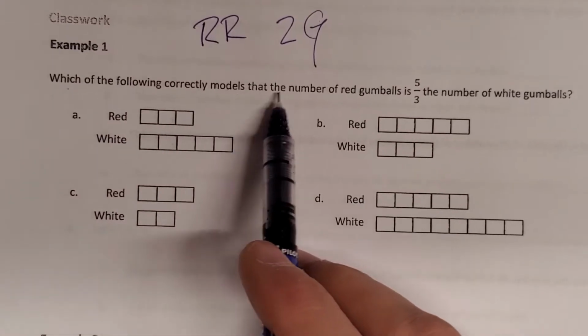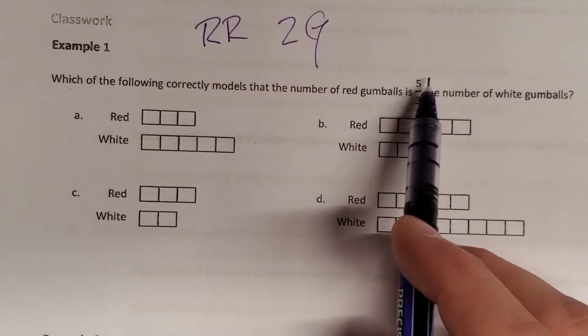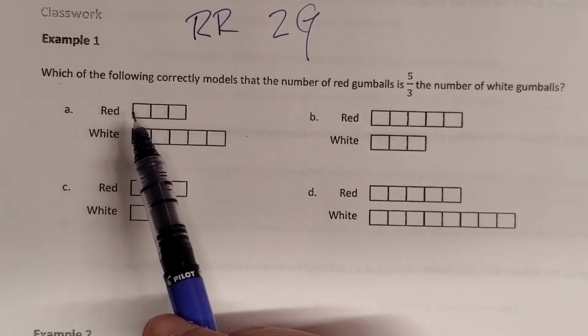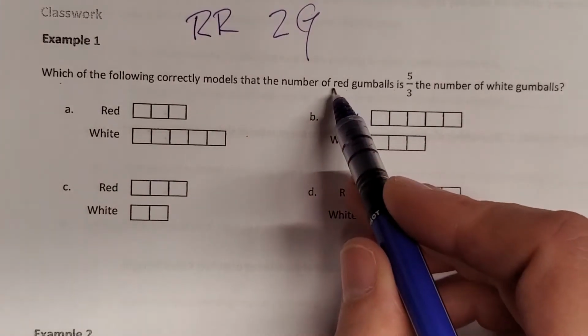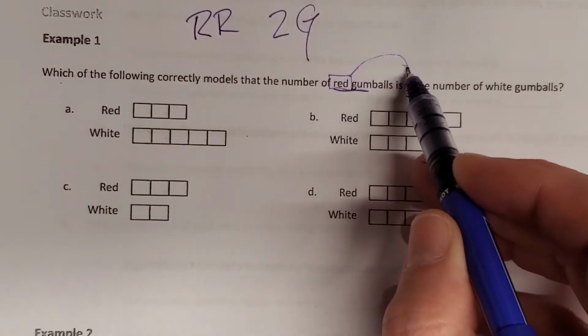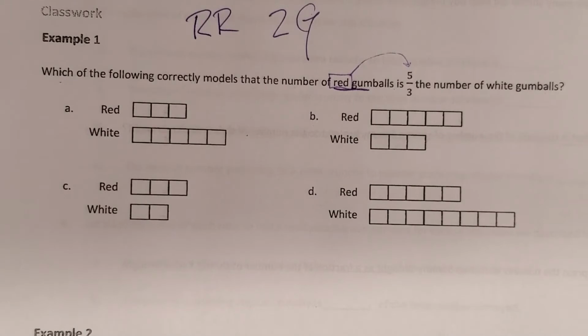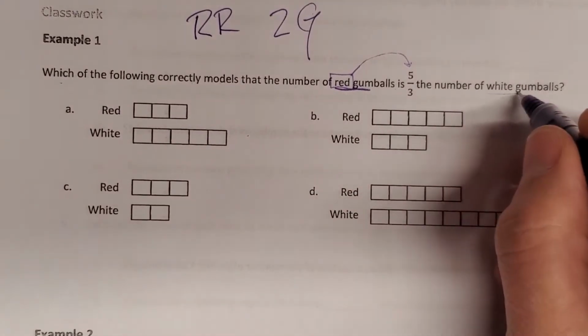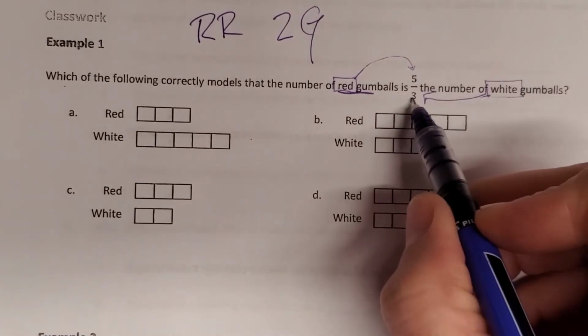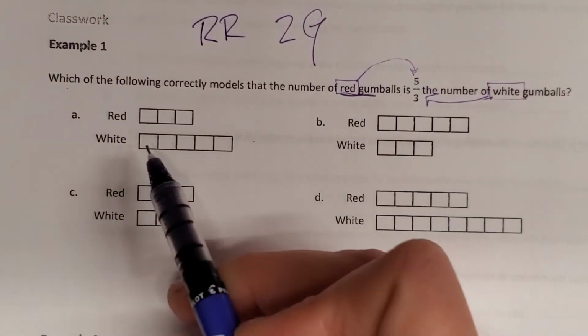Which of the following correctly models the number of red gumballs is 5/3 the number of white gumballs? Well, let's talk about some things. If red comes first in the sentence, it will be to the top. And if white comes second, it will be to the bottom. So there must be 3 white and 5 red.